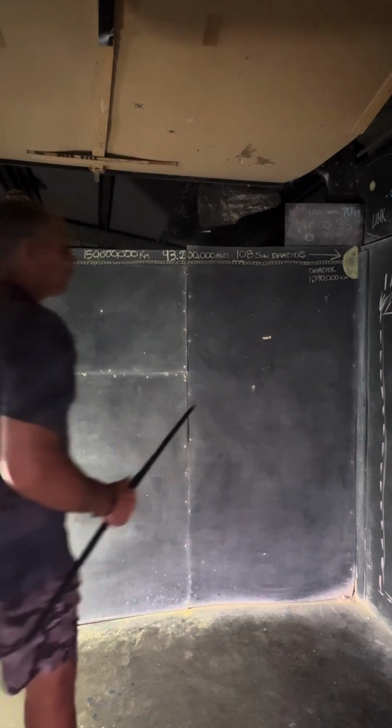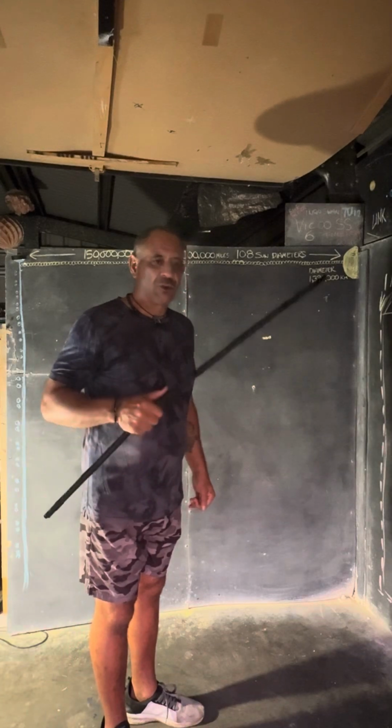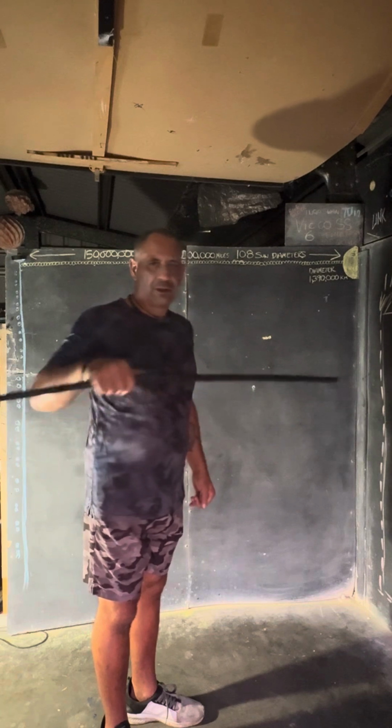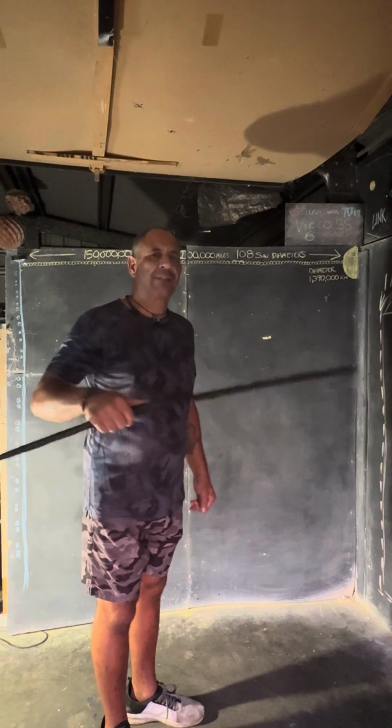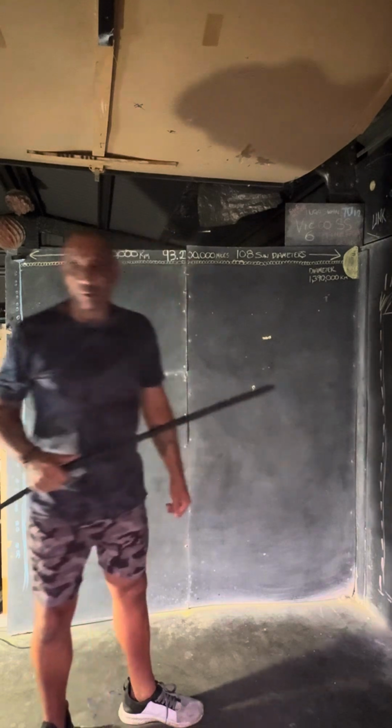Now, what we're doing is we're going to look at the 108 diameters. That is always in between the sun and Earth, right? The 108 sun diameters. It never, ever changes, okay? On that note, buckle up.